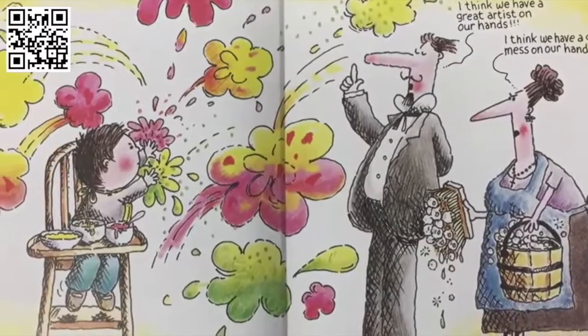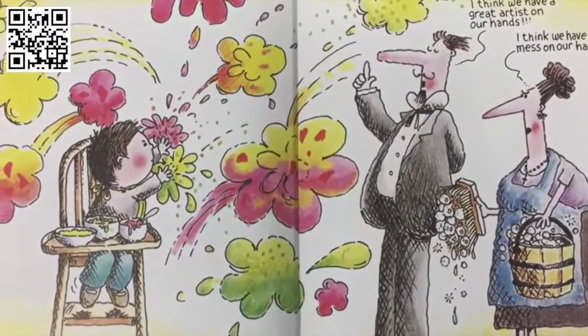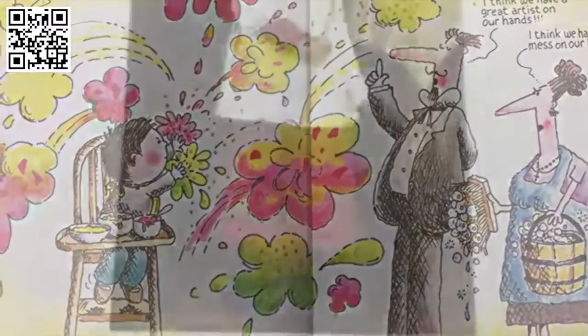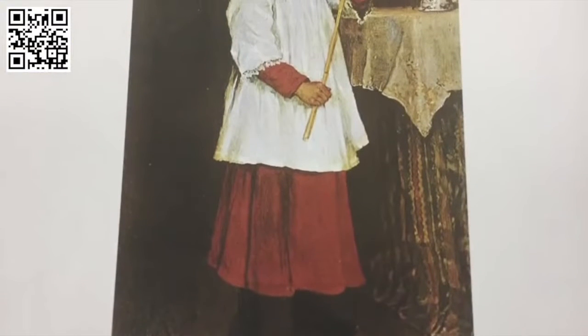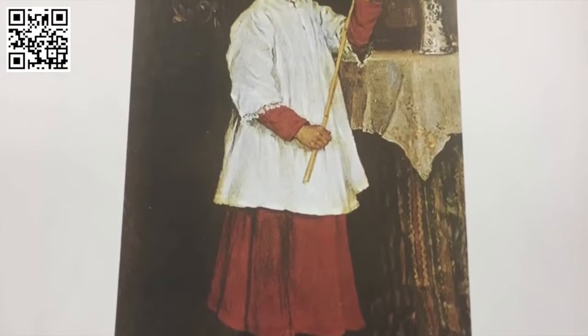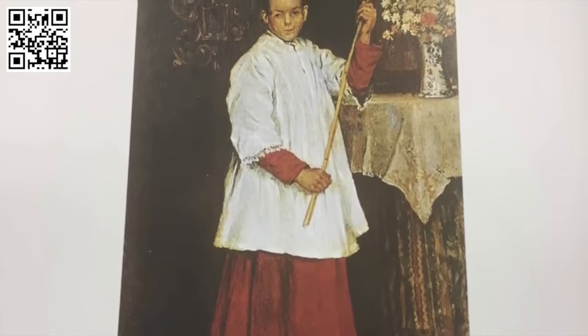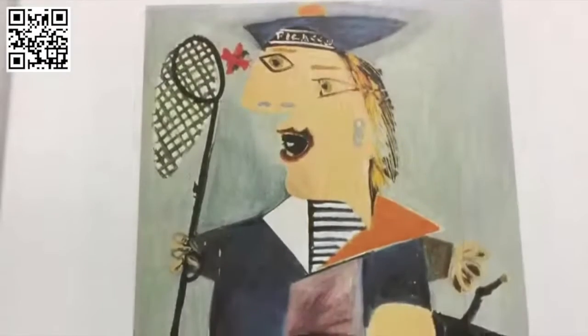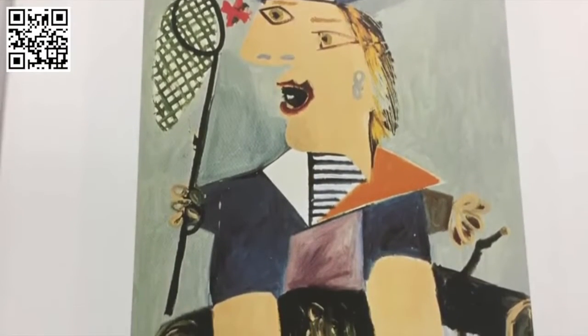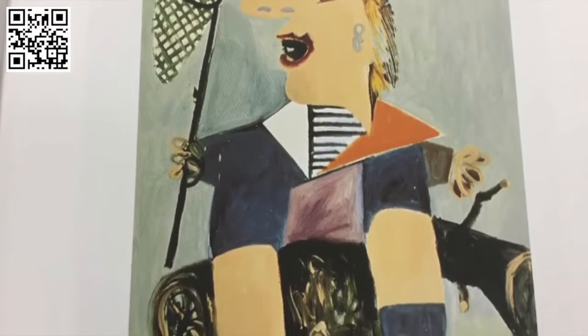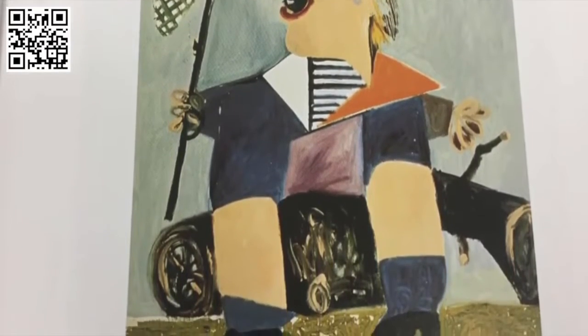Picasso's painting style changed over the period of his life more than any other great artist. He was always trying new and different things. This painting was done when he was only 15 years old. This painting was done when Picasso was 57. There's quite a difference between the two paintings, isn't there?